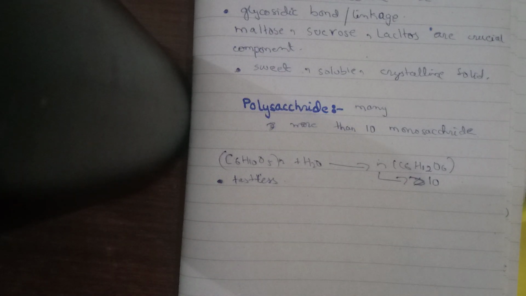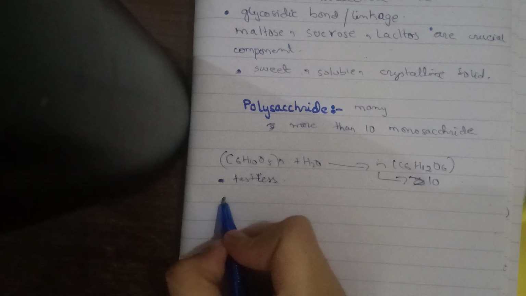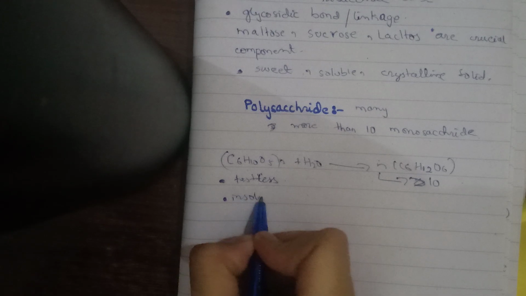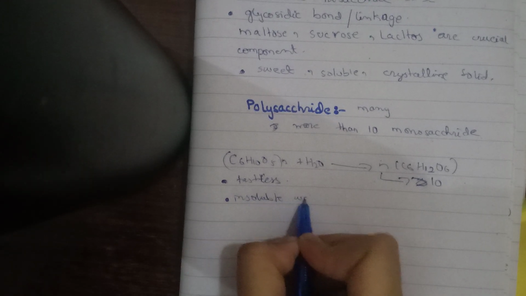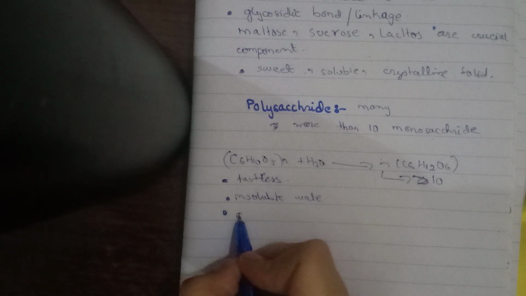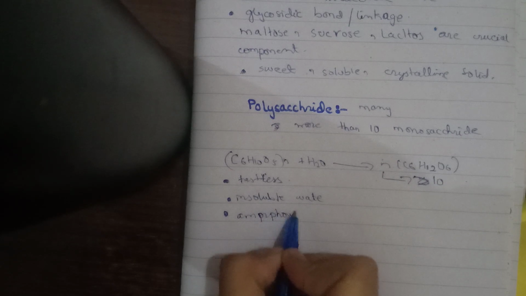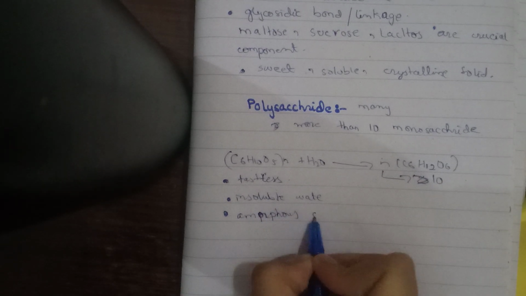The taste receptors on our tongue do not react with these carbohydrates. That is why they are tasteless. They are insoluble in water, and they are amorphous solids. They are not crystalline solids, they are amorphous solids.